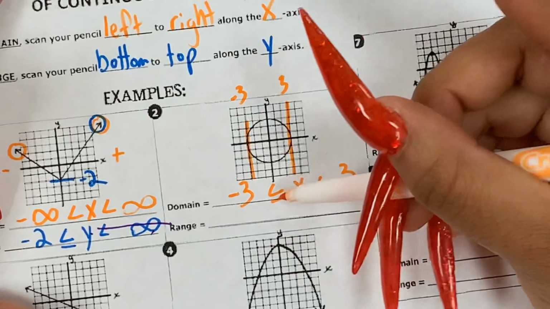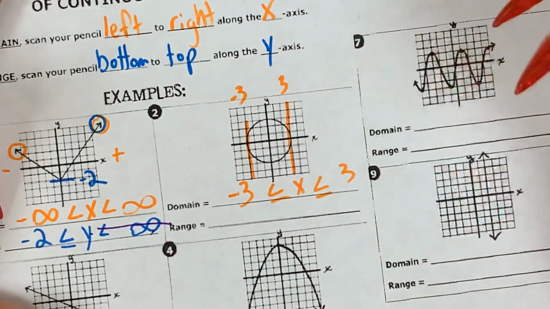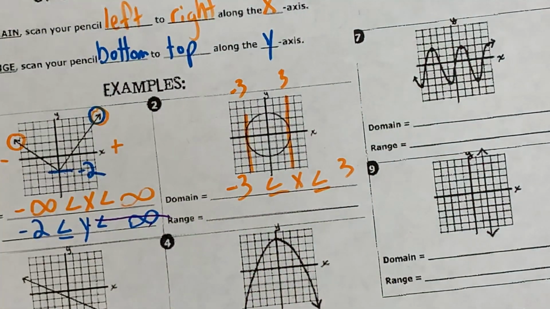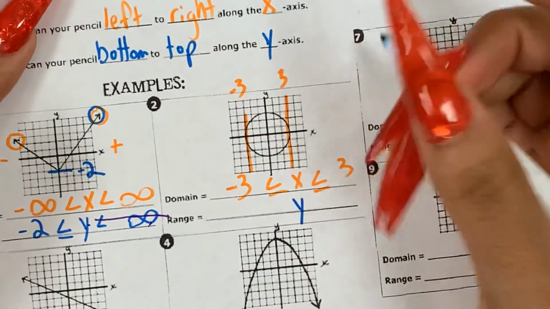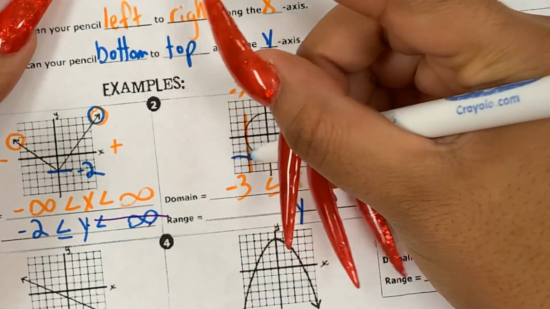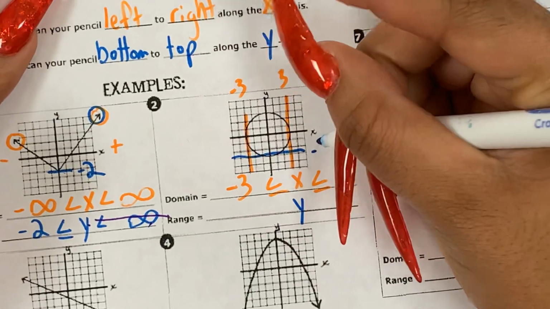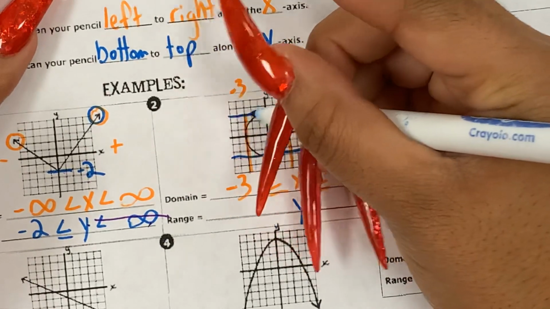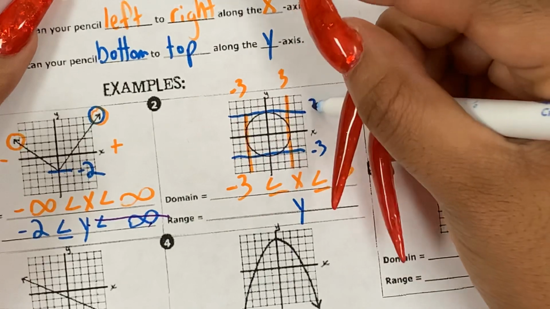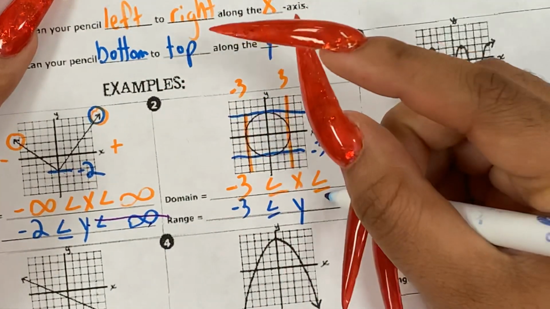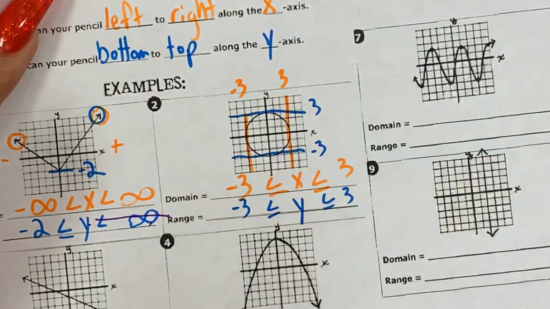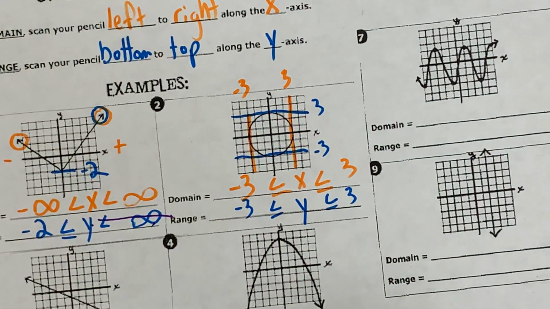Because these are numbers, we use the equal to. Okay, range. The lowest y value is -3. The highest y value is +3. So it's from -3 to +3. That one was pretty easy.